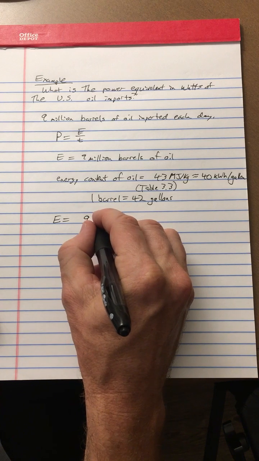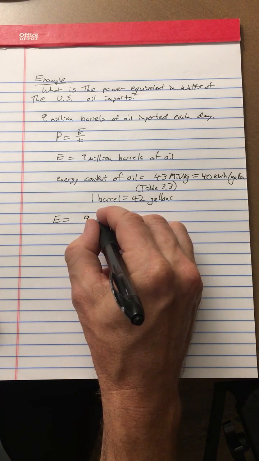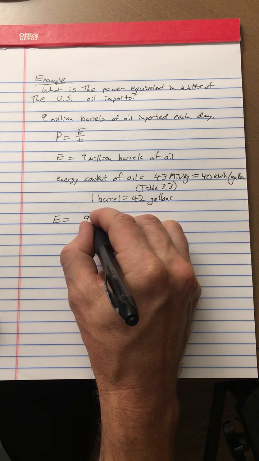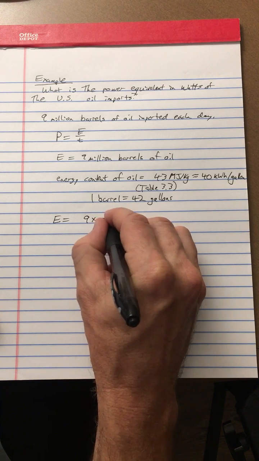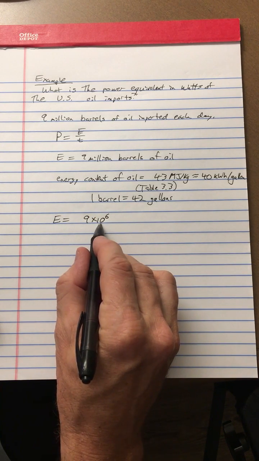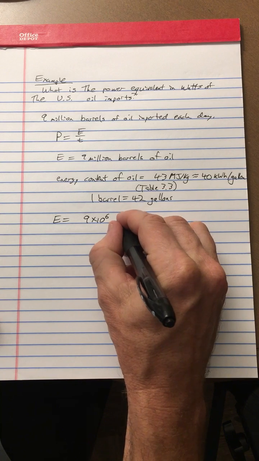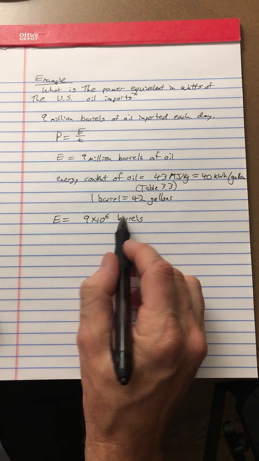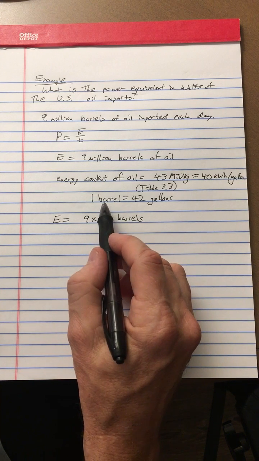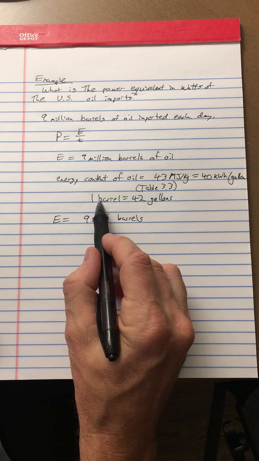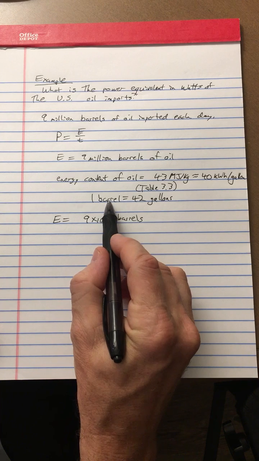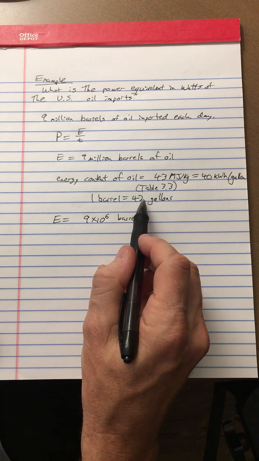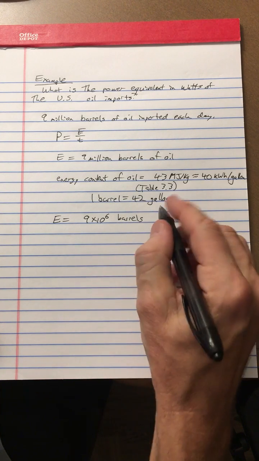I have 9 as the quantity, million barrels, so that's 9 times 10 to the 6 barrels. And then I want to convert that to gallons. I've got an equivalence here between a barrel and gallons.